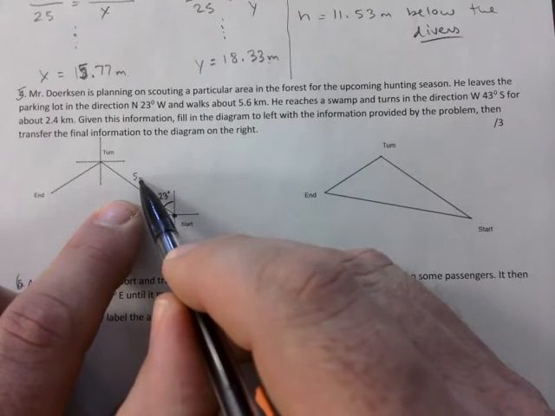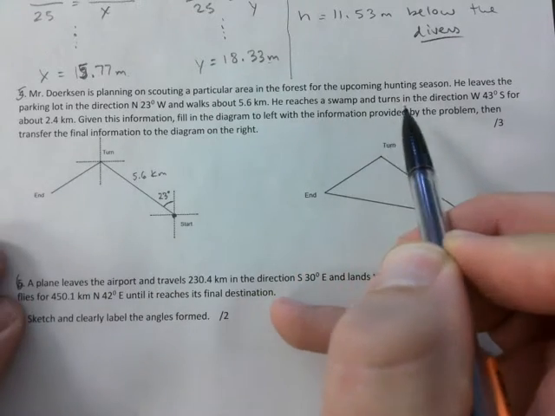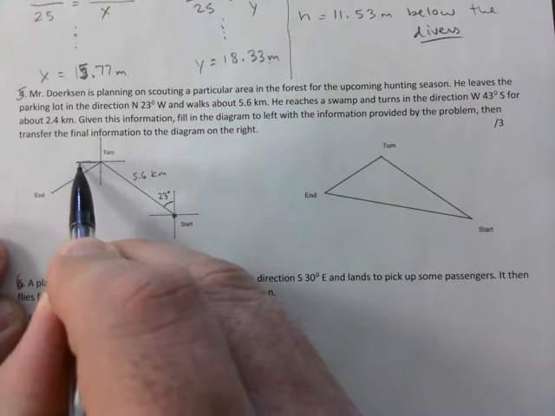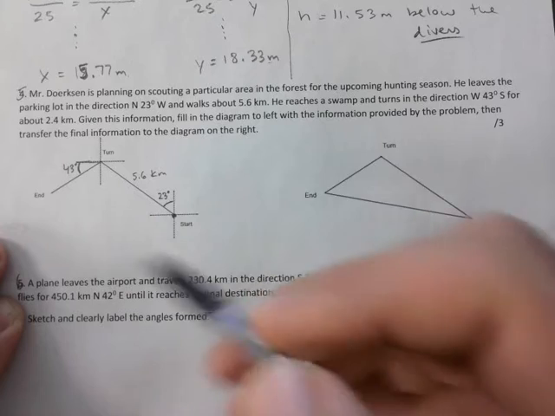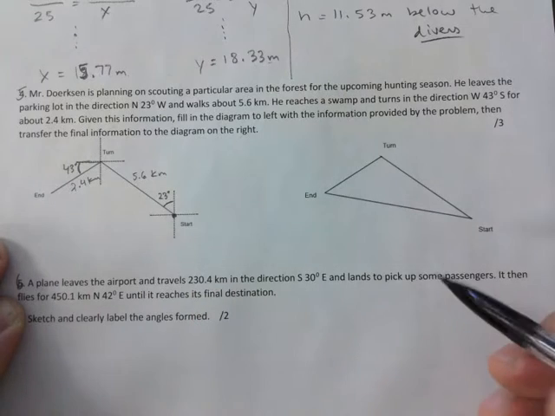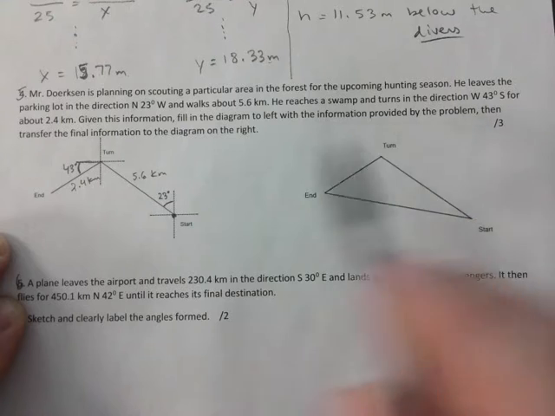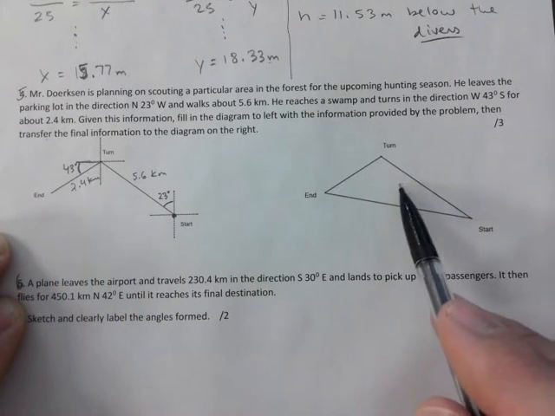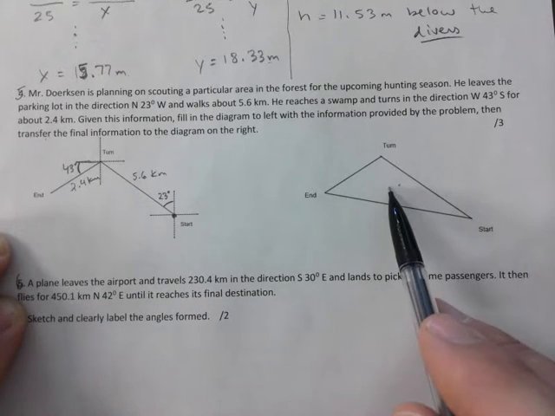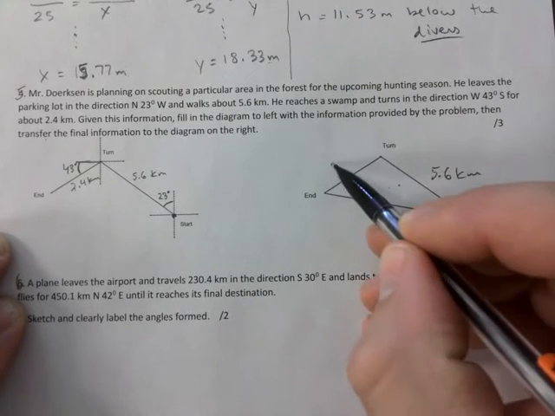Walks for 5.6 kilometers. He reaches a swamp and turns in the direction west 43 south. So that 43 should go there, for 2.4 kilometers. Given this information, fill in the diagram and then transfer the final information to this triangle here. So I'm actually closing my triangle, and I'm transferring that there. So I know for sure that this is 5.6 and this is 2.4.